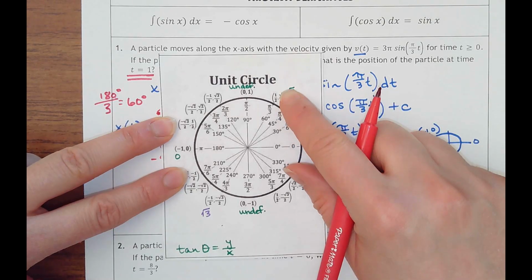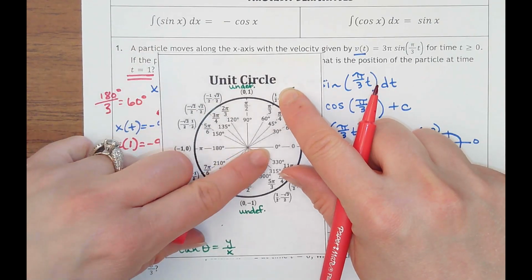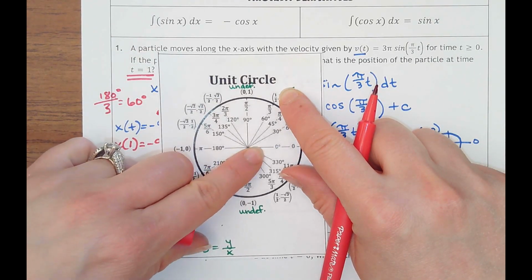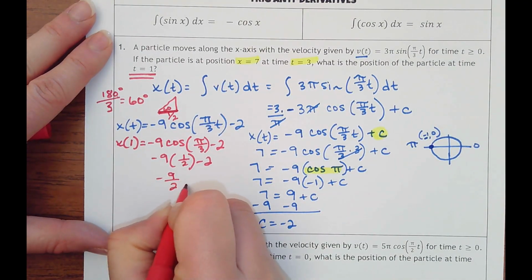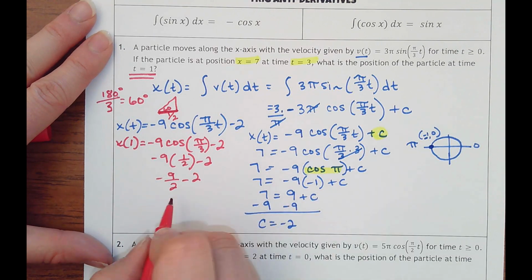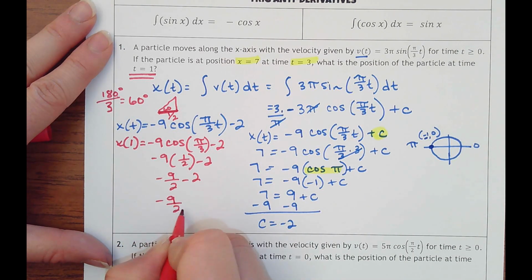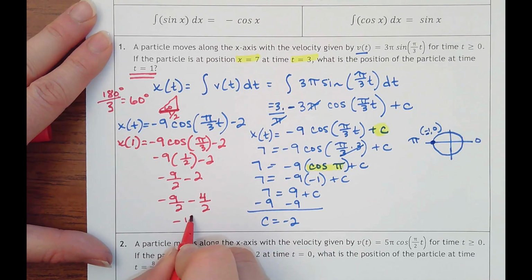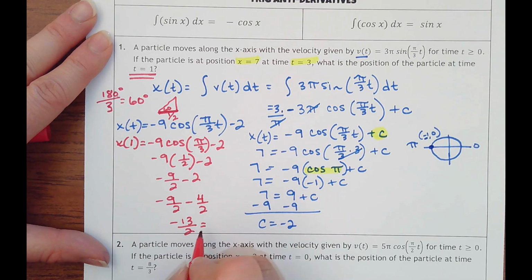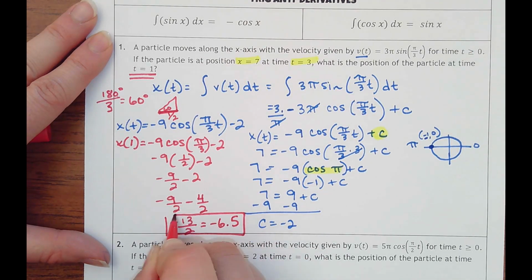See, the x value is 1/2. It's saying what is the adjacent leg here? It's the shorter leg in a 30, 60, 90. So that would be -9/2 minus 2, which is -9/2 minus 4/2, which is -13/2. Or you could say that's -6.5. That's your answer.